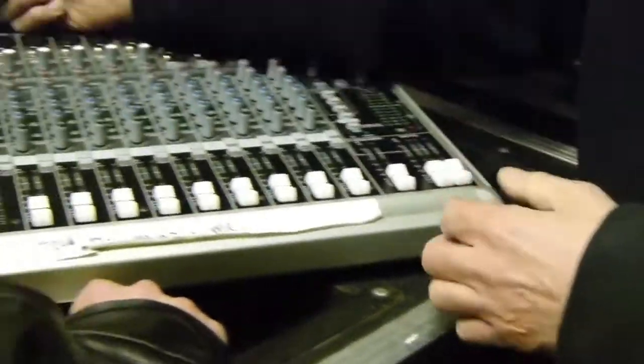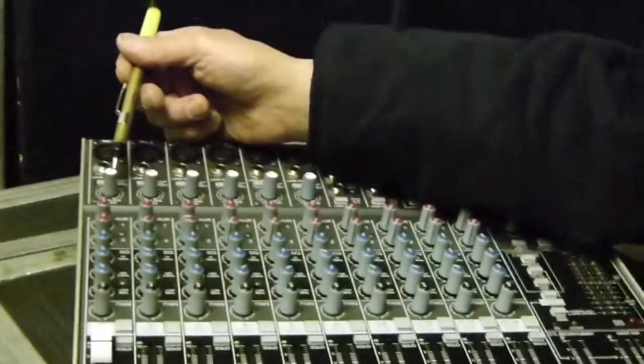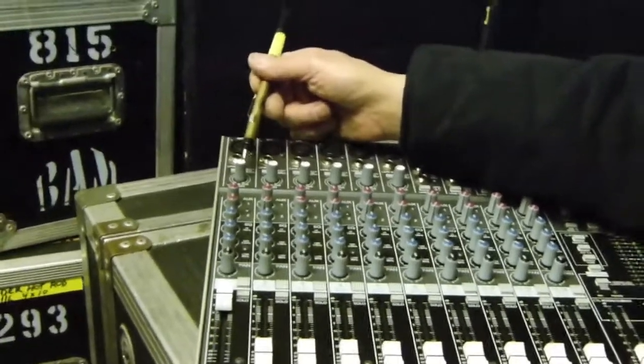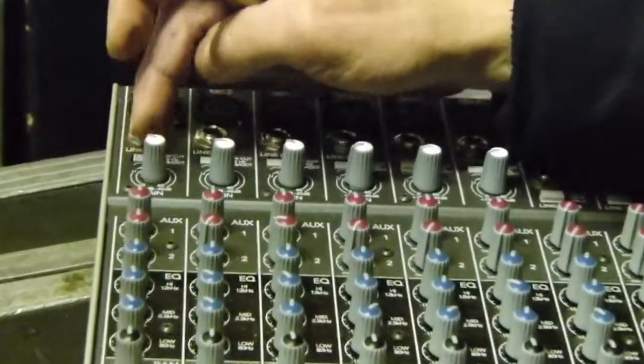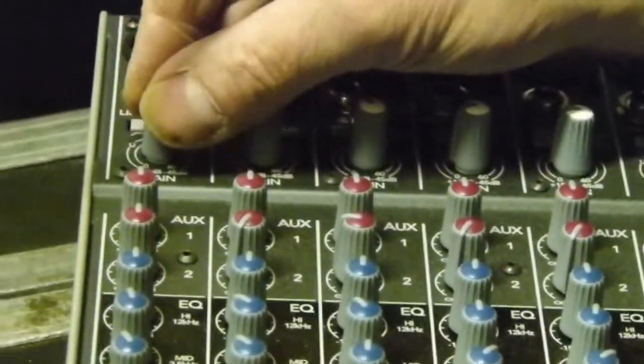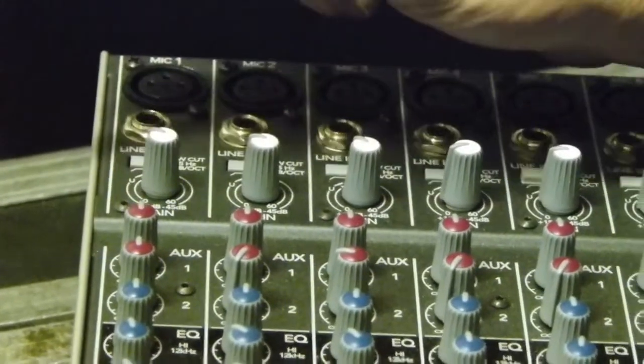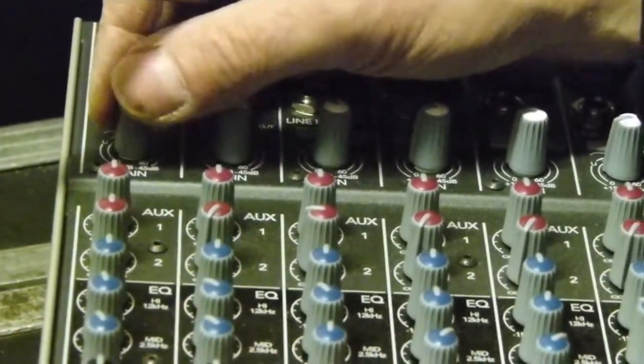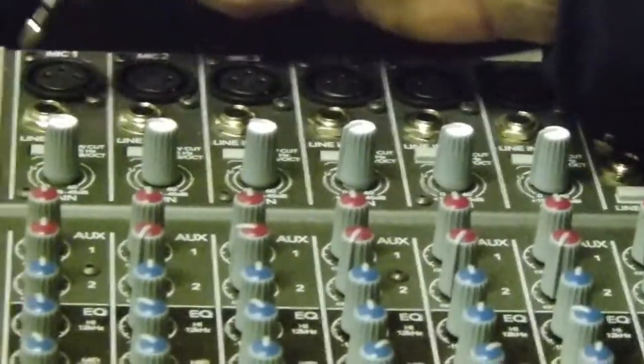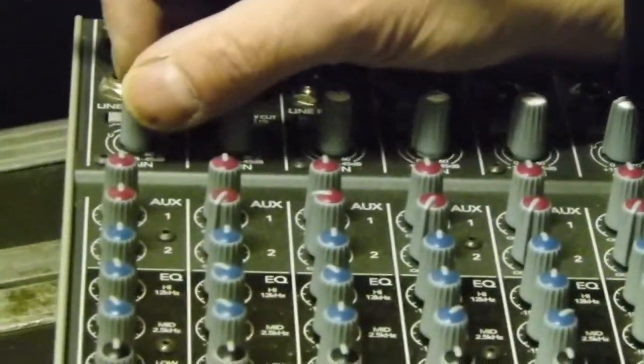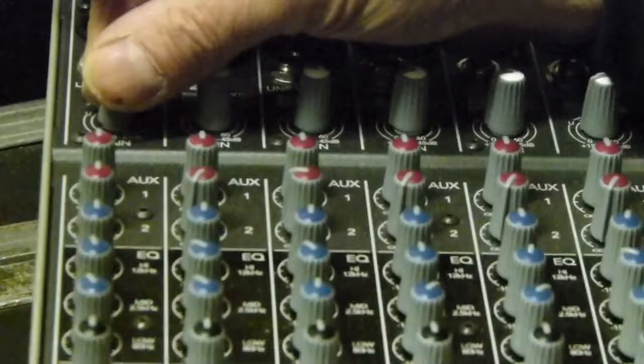The first, the gain control, is very, very important. Some bigger mixers have a meter that you can actually see. This one doesn't, but some have a little light that goes red if you're overdriving it.